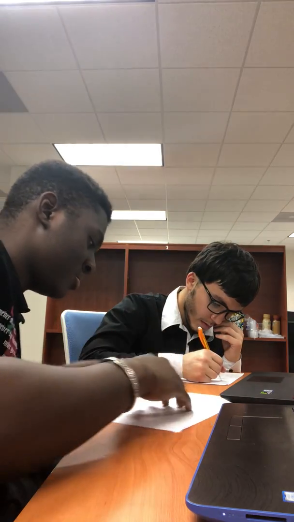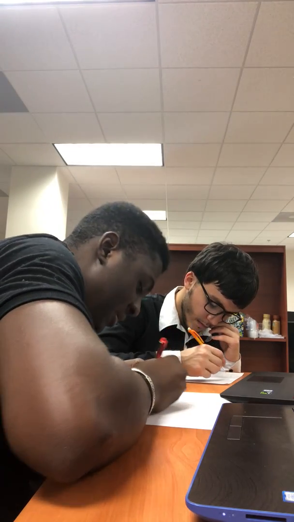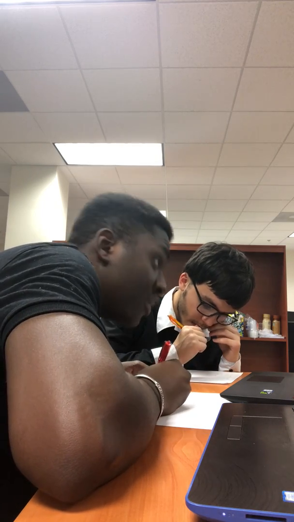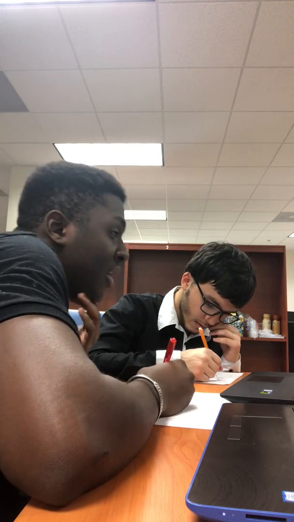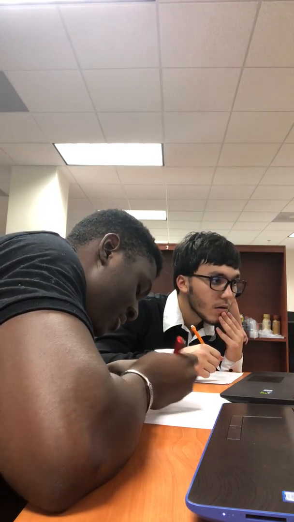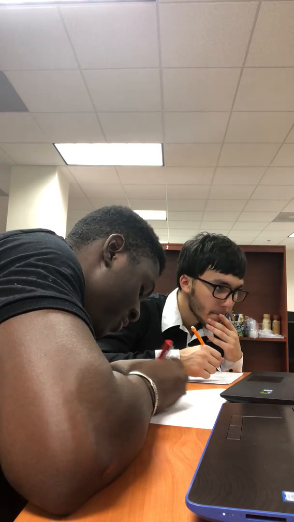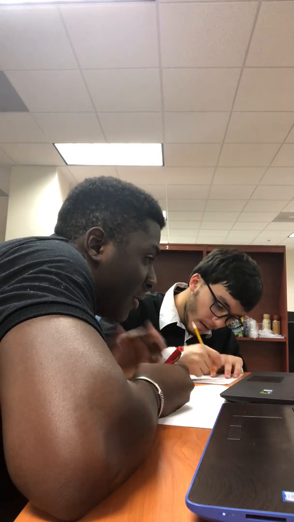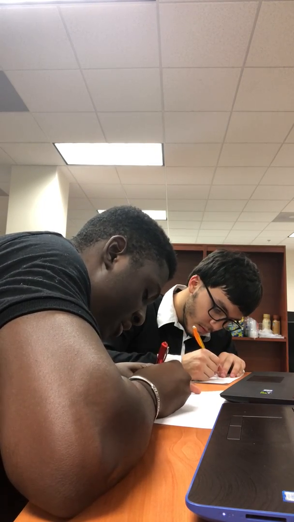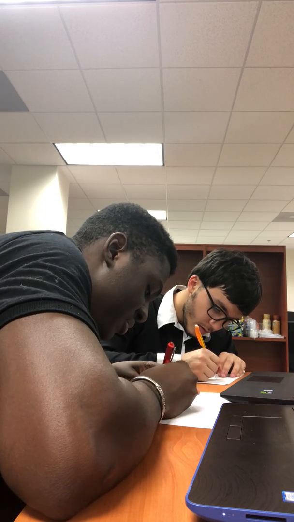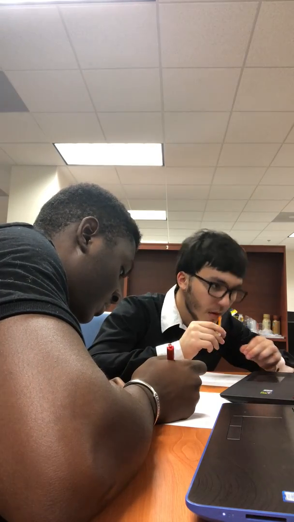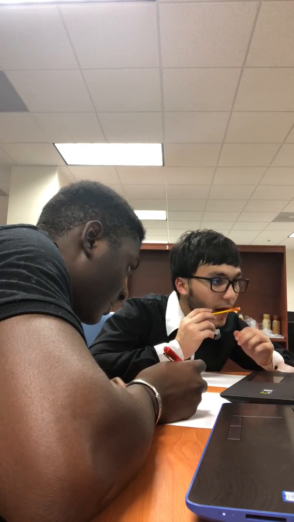Look, for example, we have P and Q equals R. So they say we need to find not Q. So to be able to find not Q, it will be P and not R equals not Q. I know how he got this one.